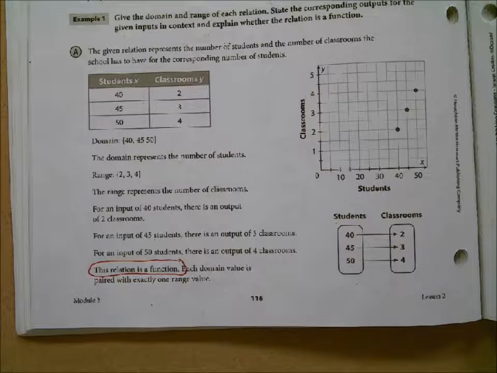So, yeah, Kaden? The next one we're going to do is not going to be a function? No. Actually, that one will be. We'll talk about why in a second here. I see what you're saying, though. You're seeing that the 16 and 17 both go to the 240, but I'll talk about that one in a second.